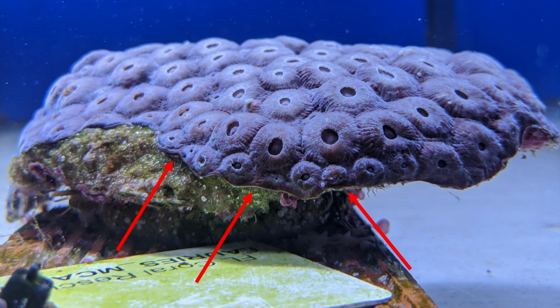So you can see on this tissue margin that there's a little bit of white. White on a tissue margin is a really good indicator that coral tissue is receding fully. And that's kind of your preliminary sign that you need to start doing some rapid work. The only thing that happens fast with coral is death. And it's really important to move quickly if you want to save your reef.